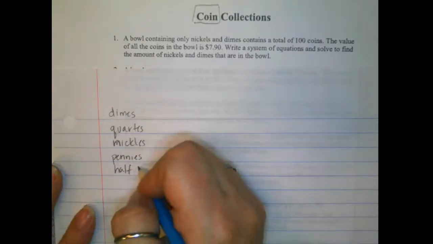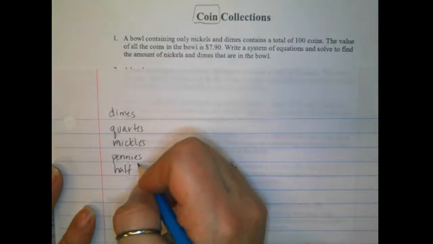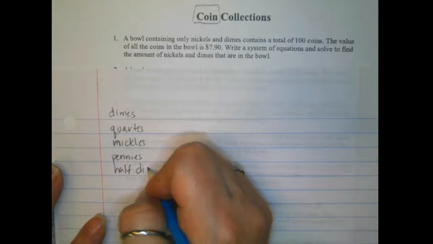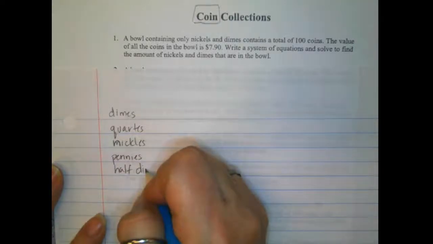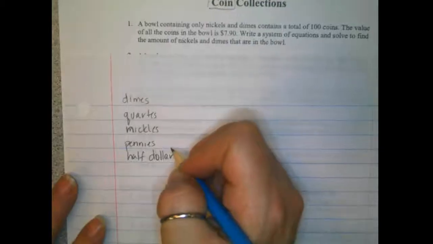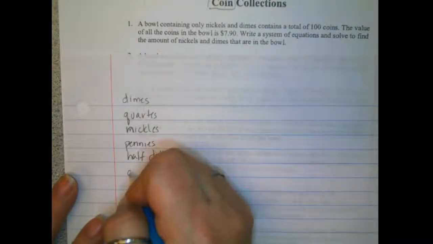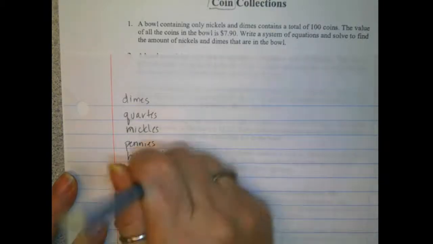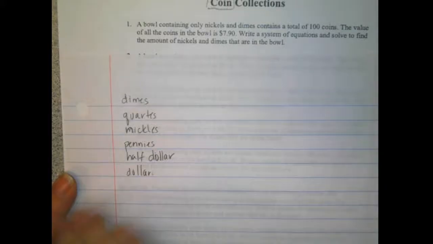I think there's a female on that. I can't remember her name. Susan B. Anthony, yeah. Susan B. Anthony. And then we do have a dollar coin. So what else do we know about these guys?